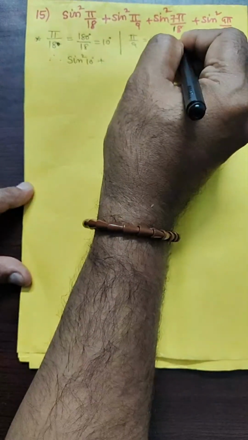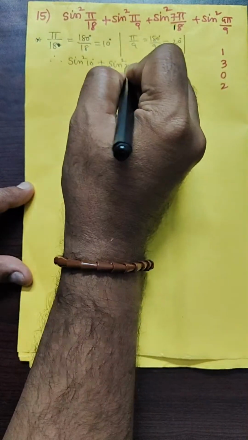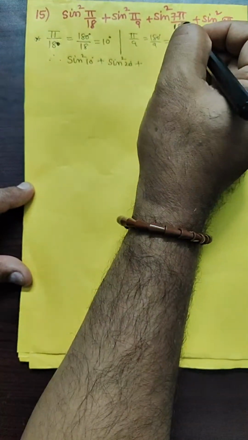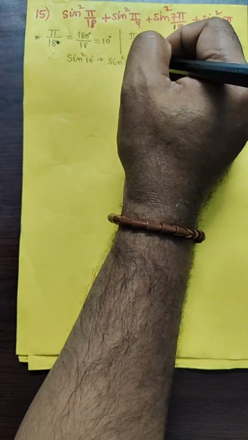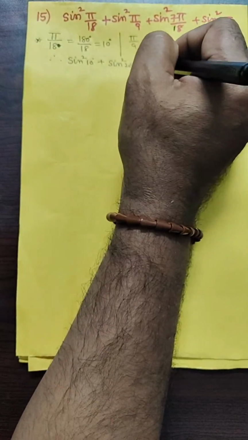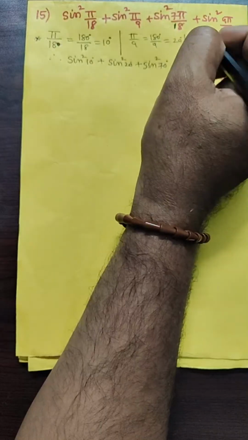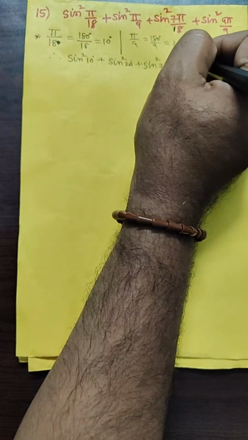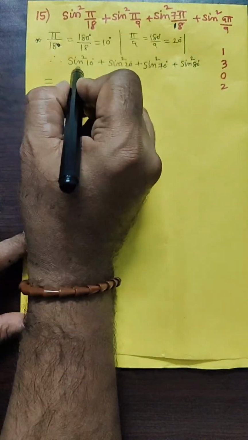So it will be 20 degrees. So sine square 20 degrees plus pi by 18 means 10, 10 into 7, sine square 70, plus pi by 9 means 20, 20 into 4, 80, sine square 80. After that, observe carefully, dear students.